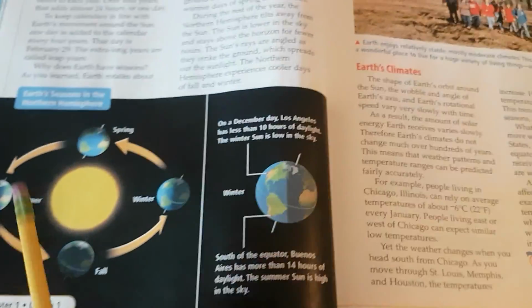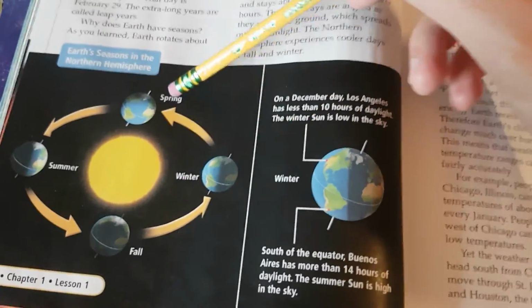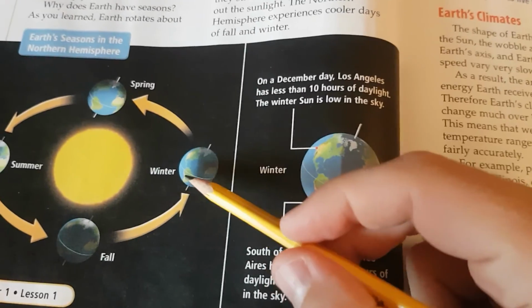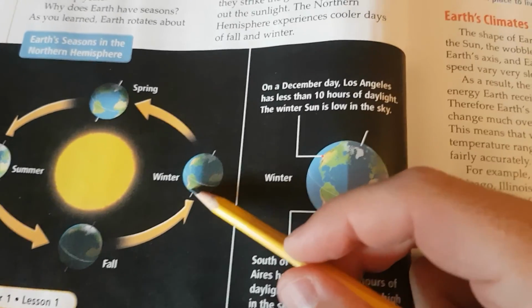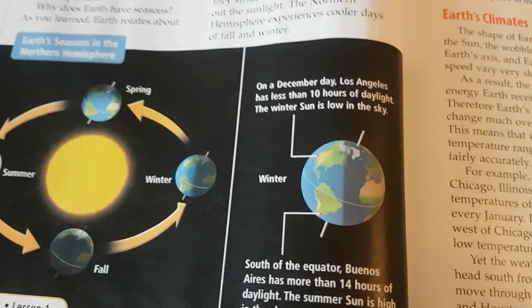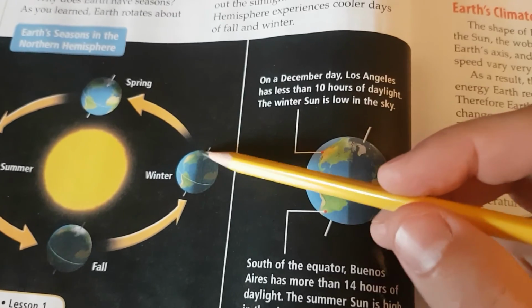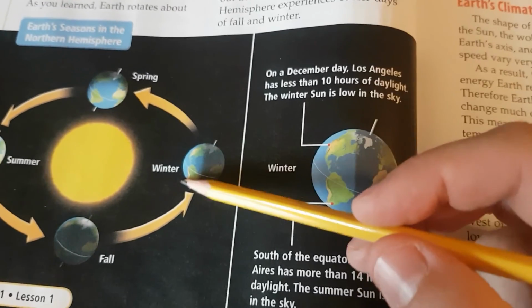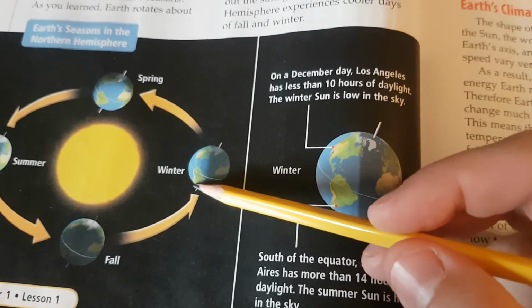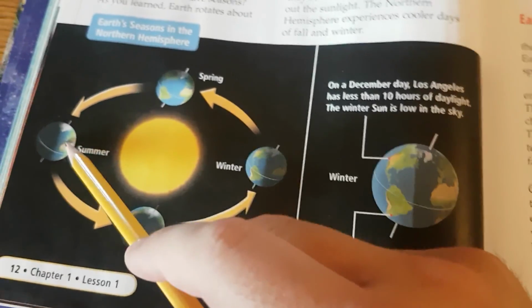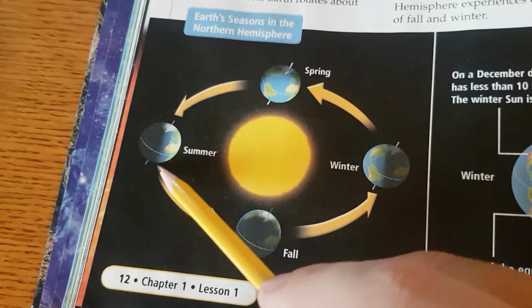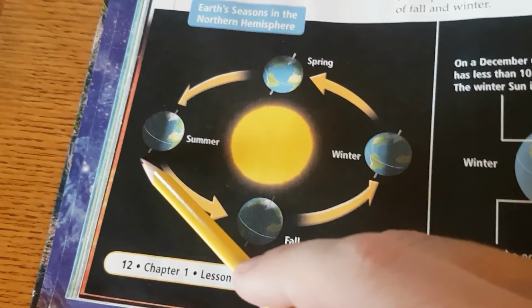Okay, let's look at the picture. Earth's seasons in the northern hemisphere. So these are the seasons we would have on these. But if you go down to South America, like Brazil and Argentina, or if you go to Australia, their seasons are opposite of us. When we are tilted away in the winter and cold, they are tilted toward, and it's actually their summer. Come over here. When we, on the north, are tilted toward and hotter, they, on the south, are actually tilted away and colder.